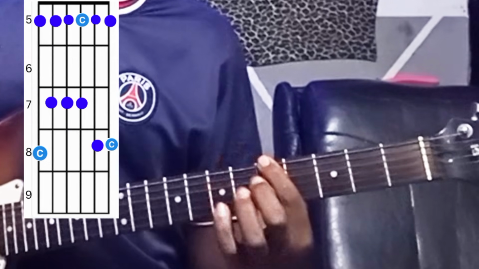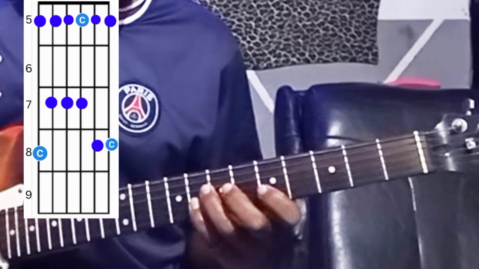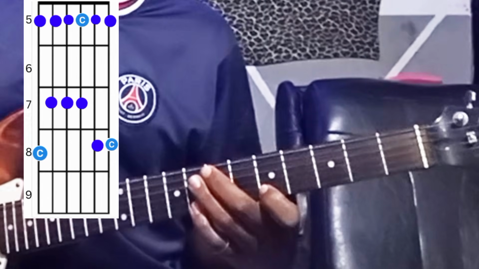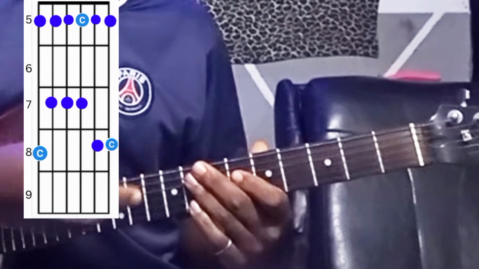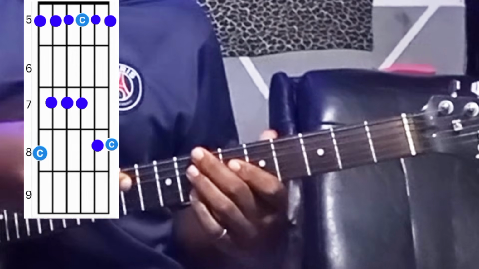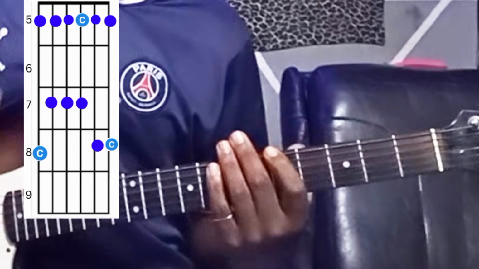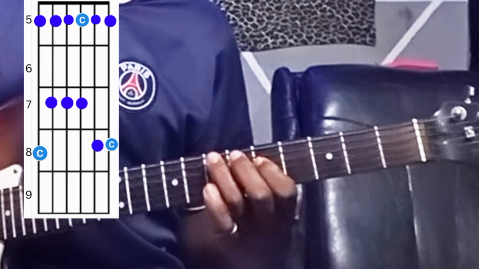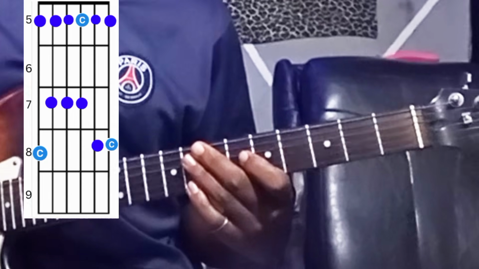So I played it like this. Let's play it like this. Right? This is the first pentatonic scale. This is the most widely used pentatonic scale that every guitarist can play. Right? But yet we cannot apply it in music. This is the first shape, the first pentatonic shape here.